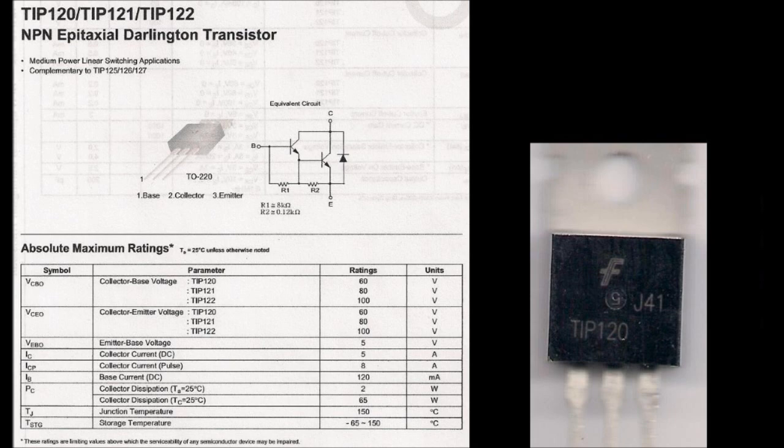This is the information for my TIP120 transistor. I have it highlighted to identify the markings that I used to look it up with. You'll also notice up at the top that it says TIP121 and TIP122. Those are related to the 120, which I will show a little later in this video.